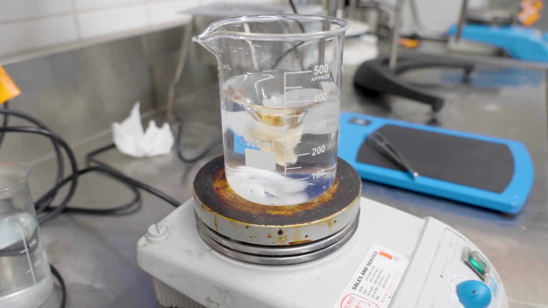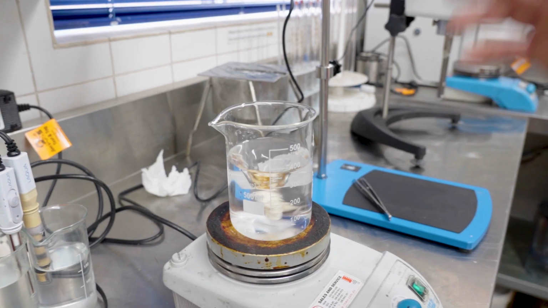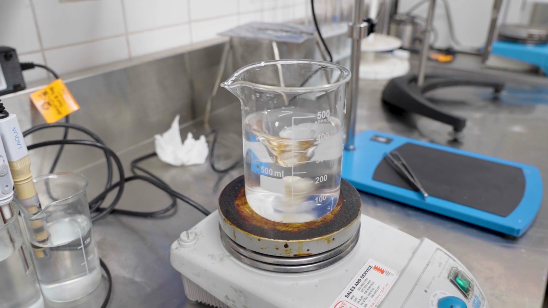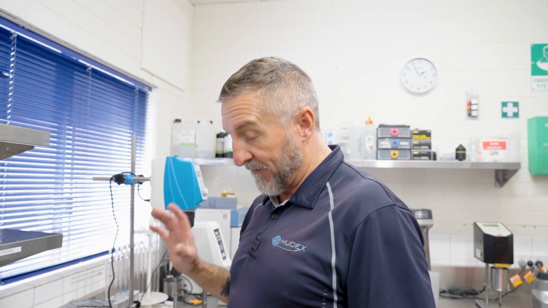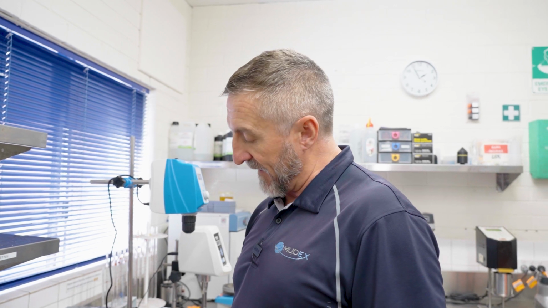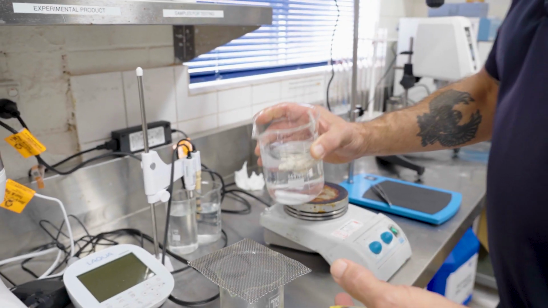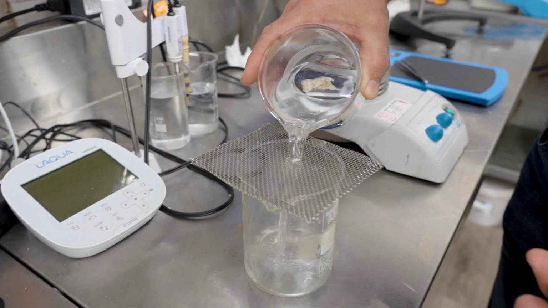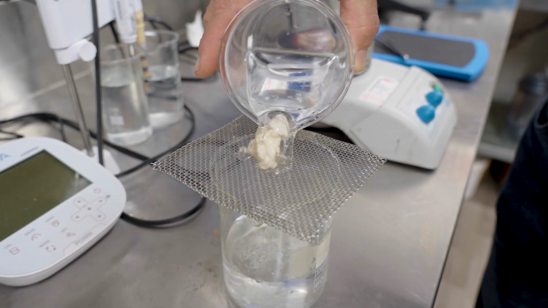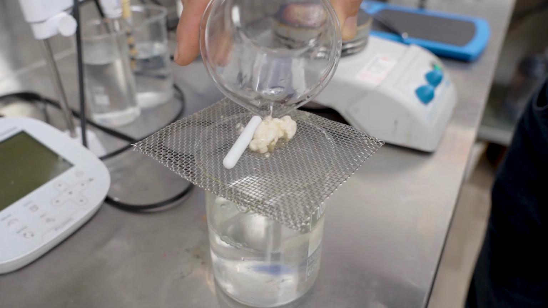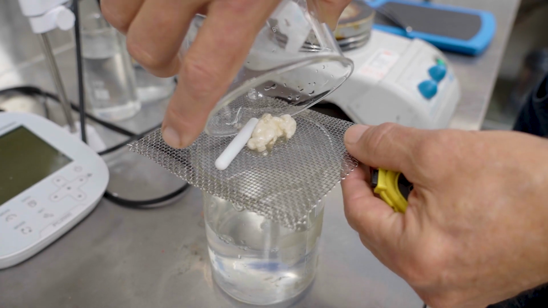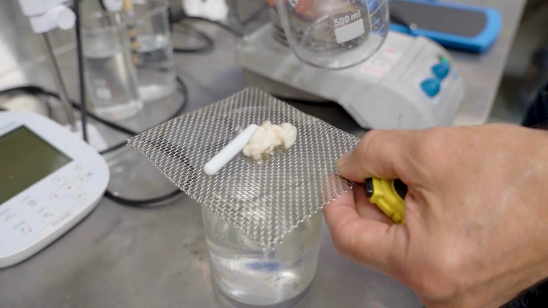So we're coming up to 5 minutes now, doing this test at 5 minutes. We can see here, still lumpy. It hasn't mixed in at all. Once again, we do the same test. We take this off after 5 minutes and pour this through our screen. We can see once again, the majority of that polymer is just sitting there on the screen.